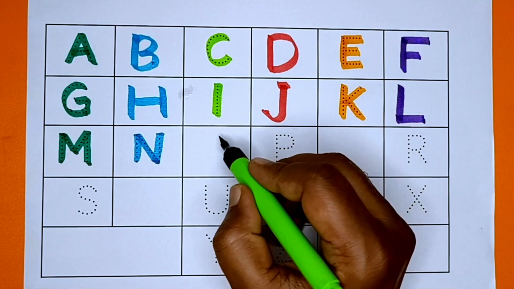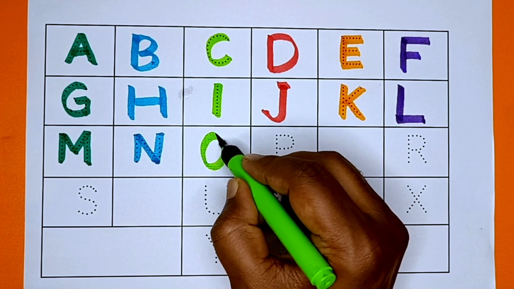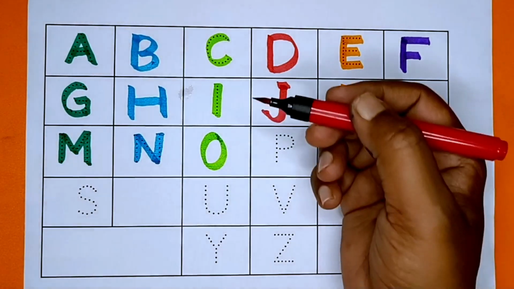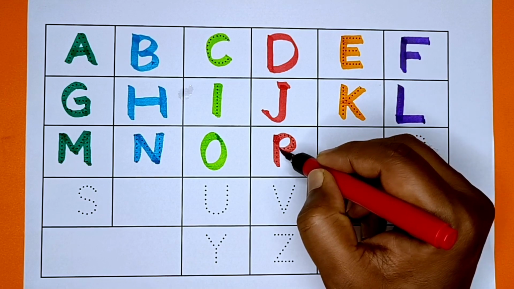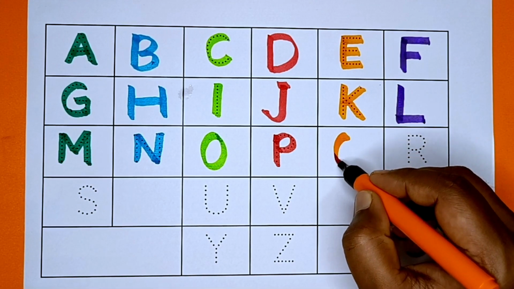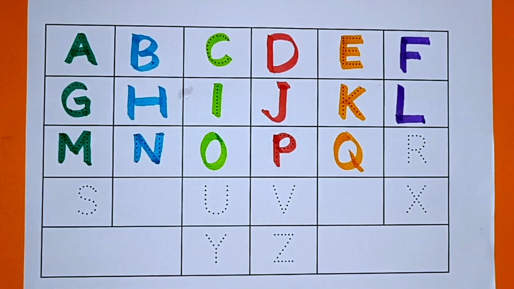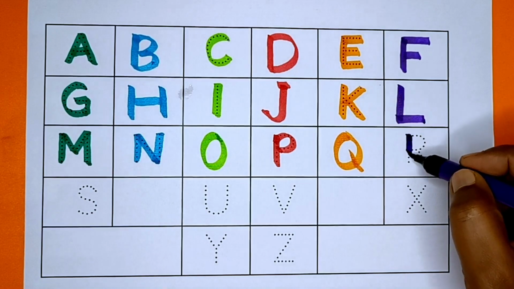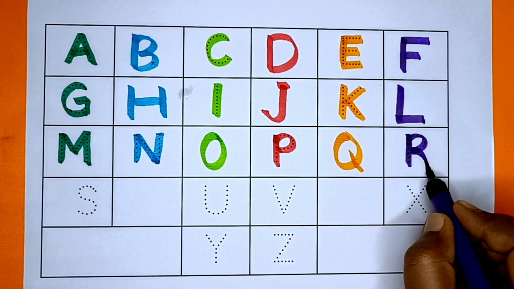Green color: O for orange. Red color: P for parrot. Orange color: Q for queen. Purple color: R for rose.